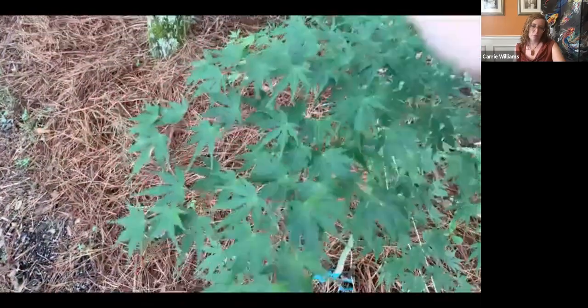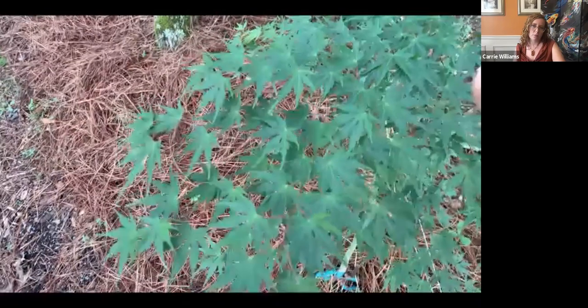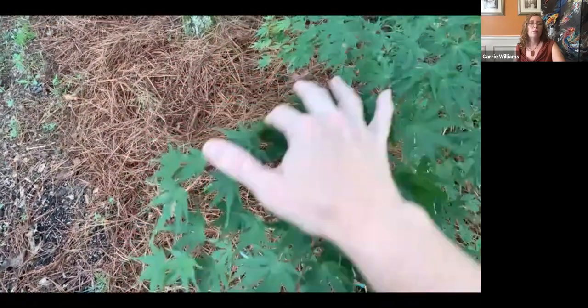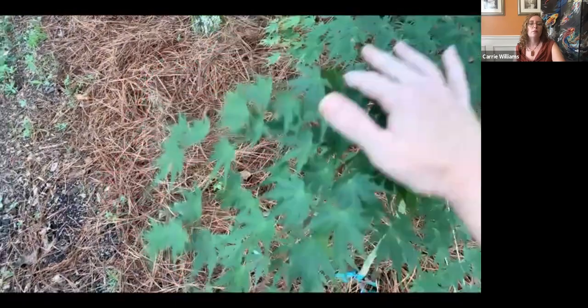Fall color, wonderful fall color. Most maples do have a good fall color. It can range anywhere from yellows to oranges to reds. Most Japanese maples are going to be oranges to reds in fall color. And there are some that will be red all year. They do lose their leaves. They are deciduous. All maples are deciduous.